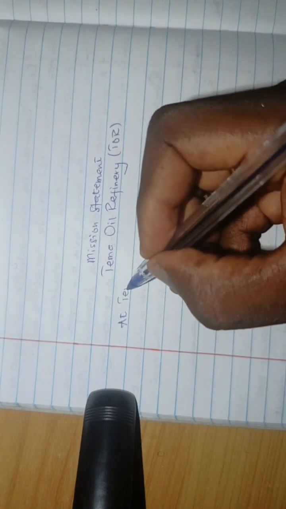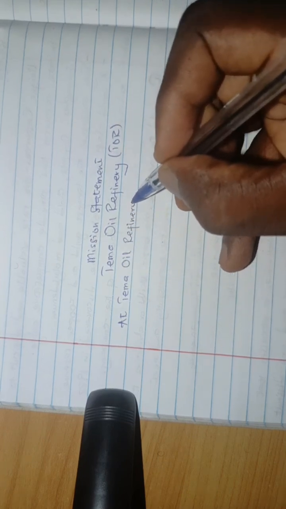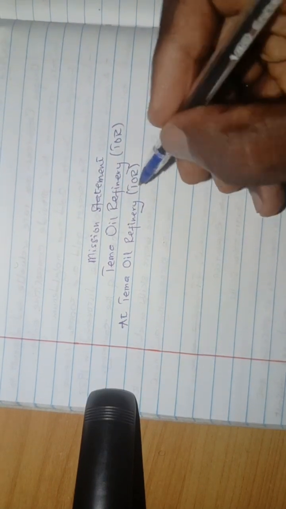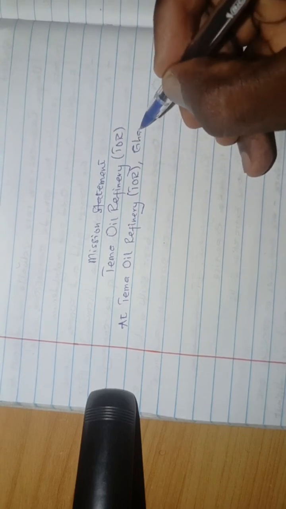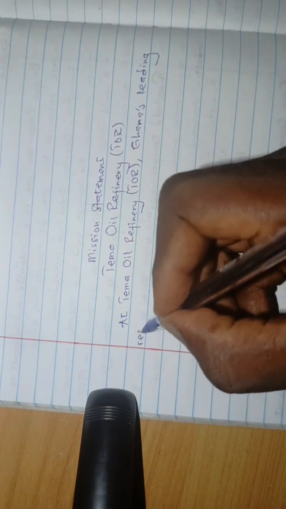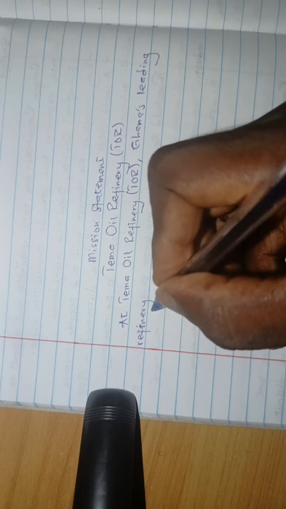Okay. So we start by saying, at Tema Oil Refinery, okay, into bracket TOR, okay, Ghana's leading refinery.